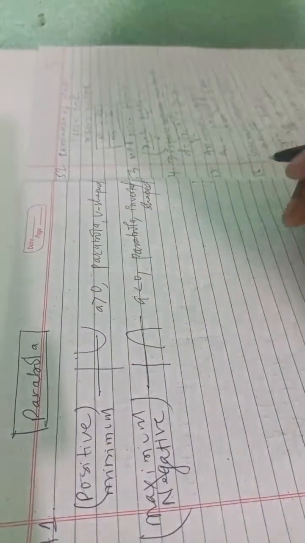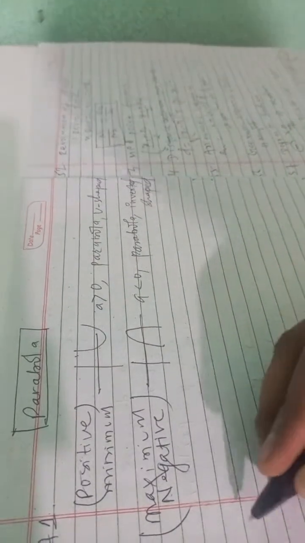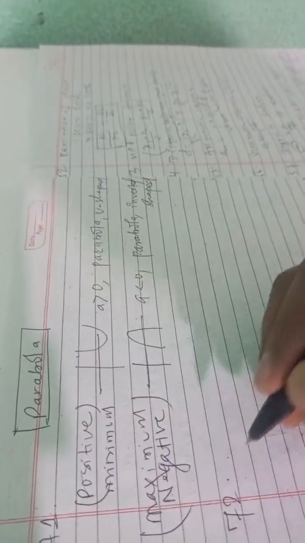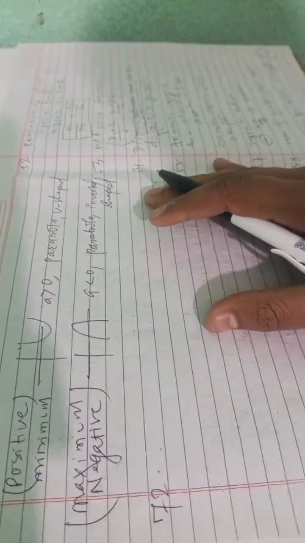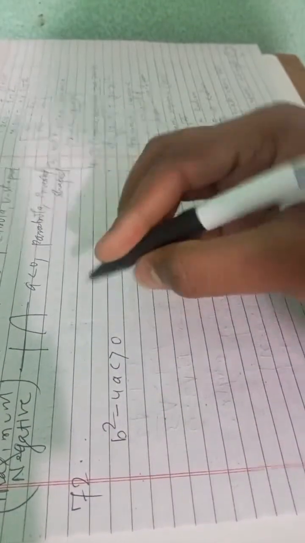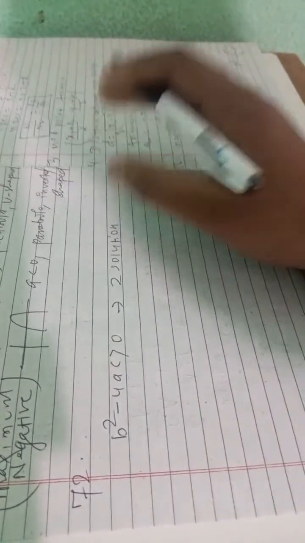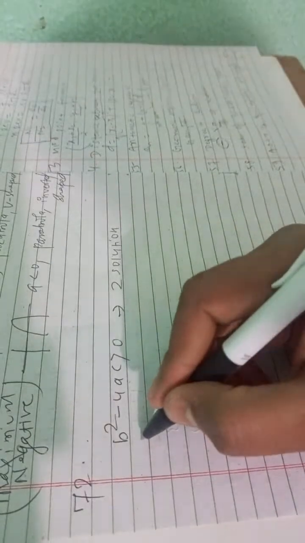You have to understand this concept and the discriminant concept. There is something called the discriminant concept, that is b square minus 4ac greater than 0. As there are two solutions, you have to understand, two solutions means there are two intersecting points.